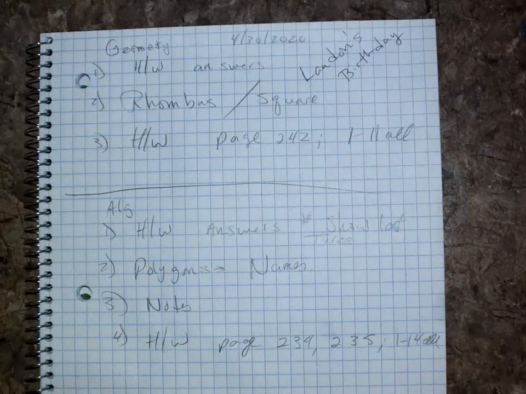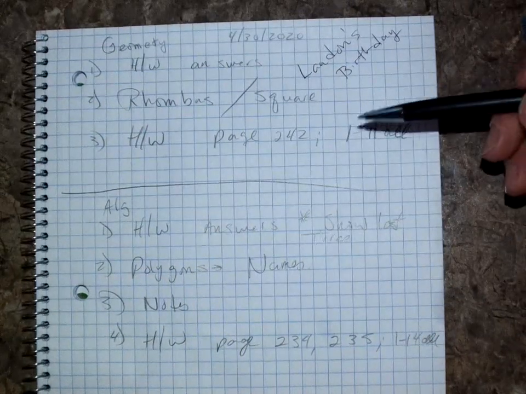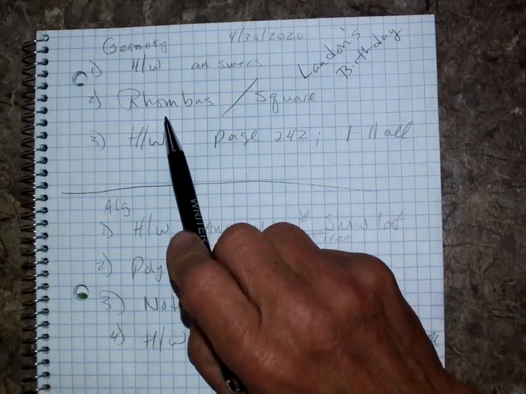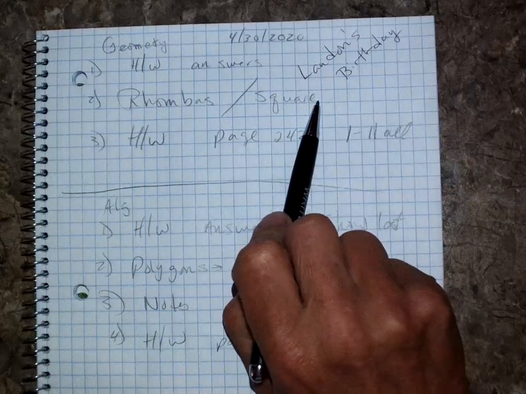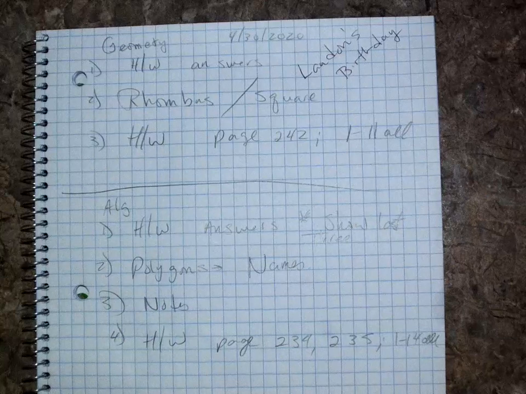So, what am I going to do? Today is pretty easy. I like this geometry stuff because you already know this. We're going to talk about rhombi, that's more than one rhombus, and squares. A square is a rhombus. We'll talk about that. So first, let's look at homework answers from yesterday.